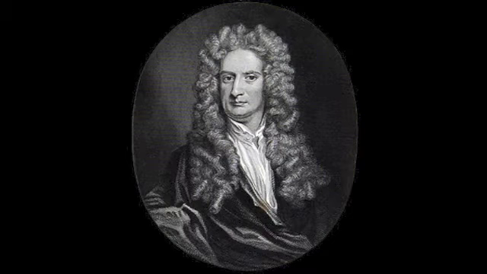Isaac Newton improved the design of the refracting telescope using an objective mirror instead of a lens. Now it's called the Newtonian telescope.